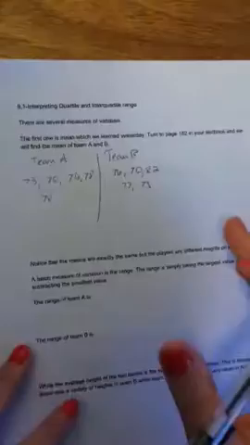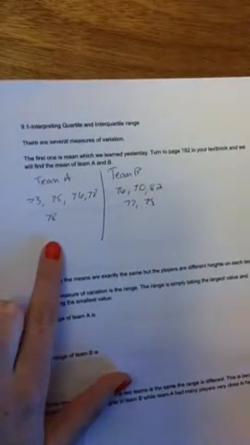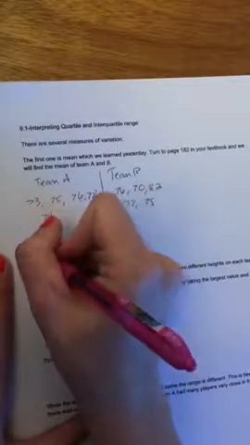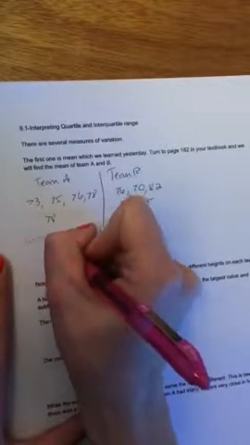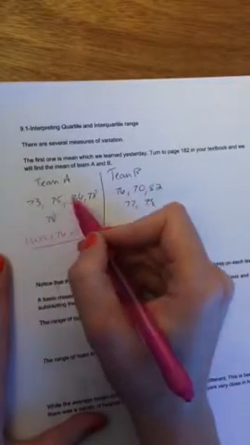Okay, and you'll notice that on Team A we have some different heights, Team A, they're all pretty close in height. Team B, there's a little bit more of a difference between some of the heights, okay? So I'm going to do Team A here, in pink so you can see it. So I'm going to do 73 plus 75 plus 76 plus 78 plus 78, because there's 2 78s, all over 1, 2, 3, 4, 5.